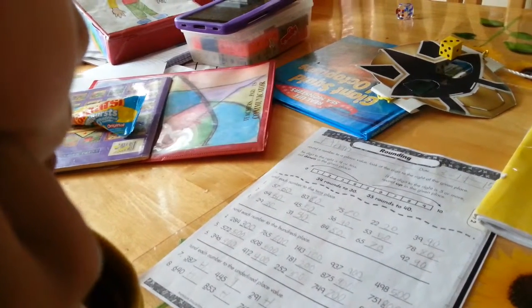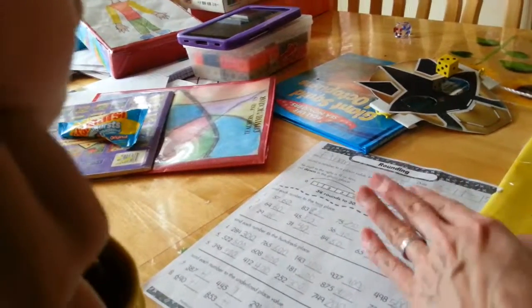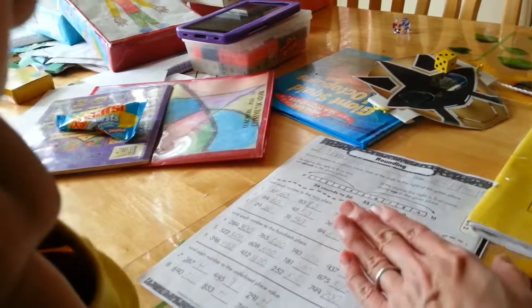I don't think that is rounding off to ones. It's only rounding off to tens and to the hundreds. And sometimes we even round off to the nearest thousand, right? Okay, good job, Ethan.